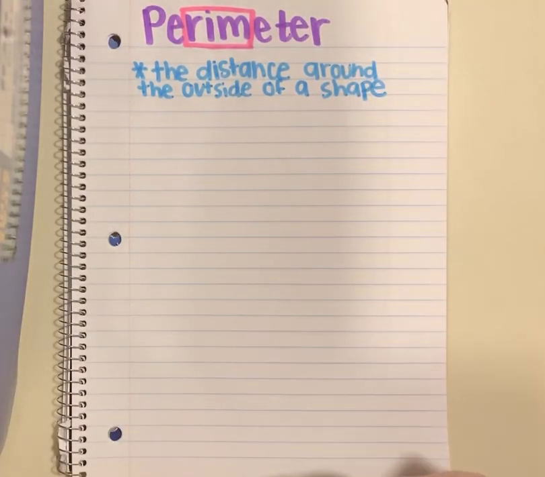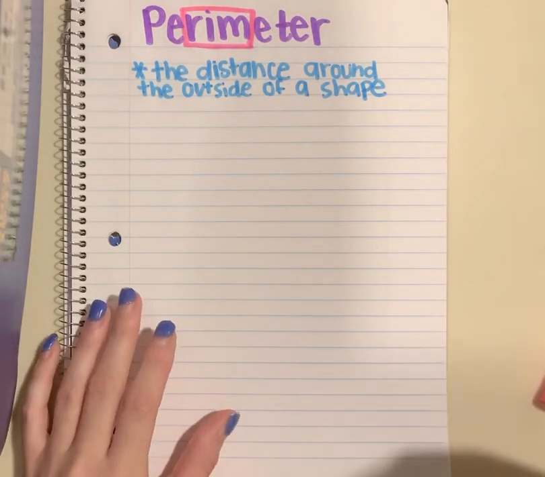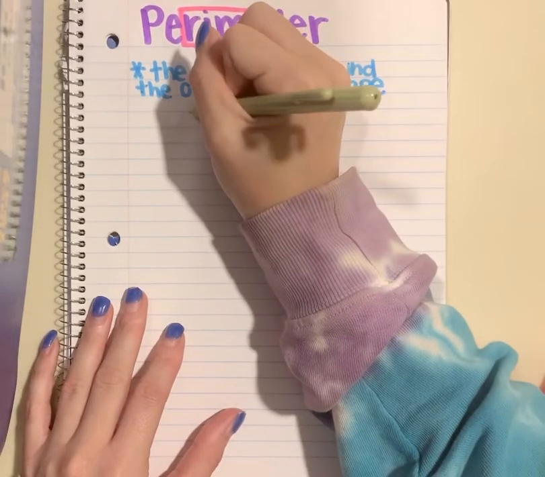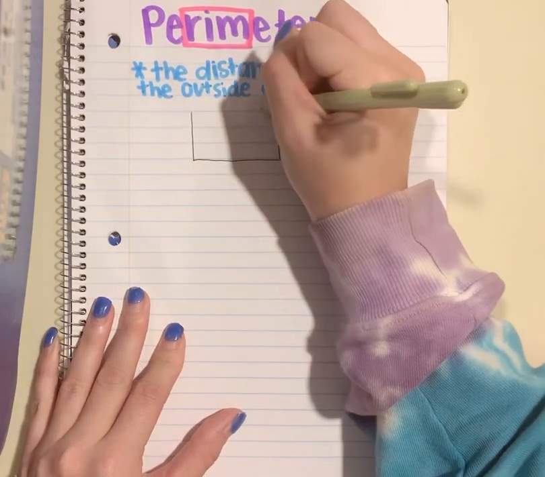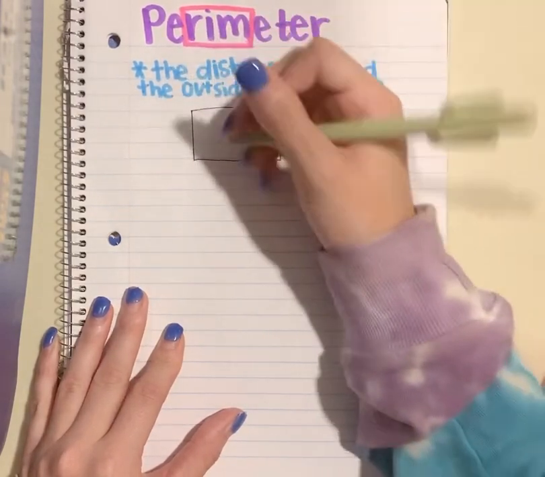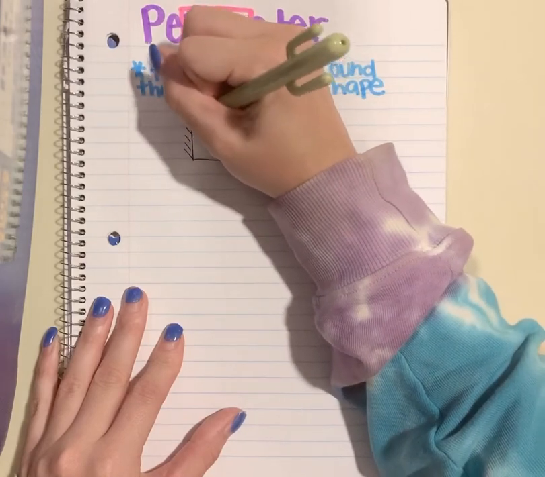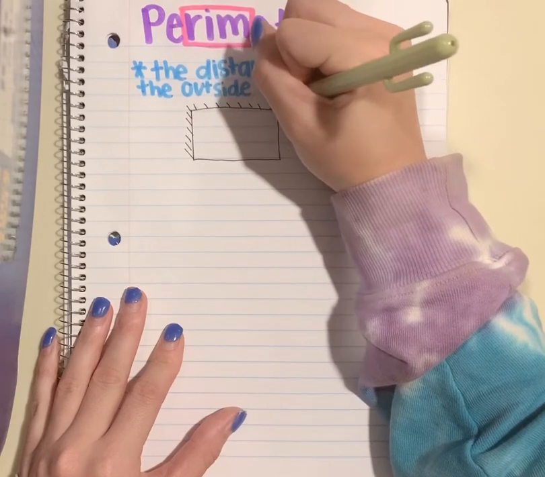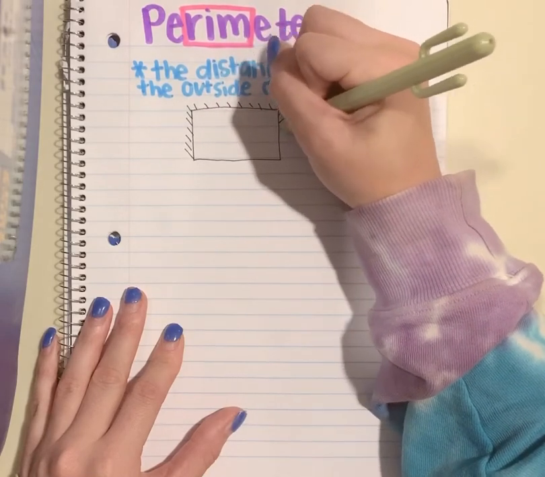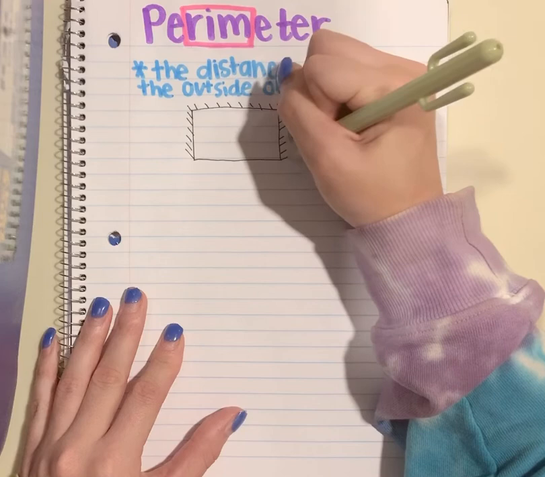Okay, so when we are looking at the distance around the outside of the shape, I'm going to draw a rectangle. And I'm going to pretend that this is my fence. And if you watched last week's video, Miss Celestine did a fence for you guys, and she was talking about the inside of the shape, which was the area.